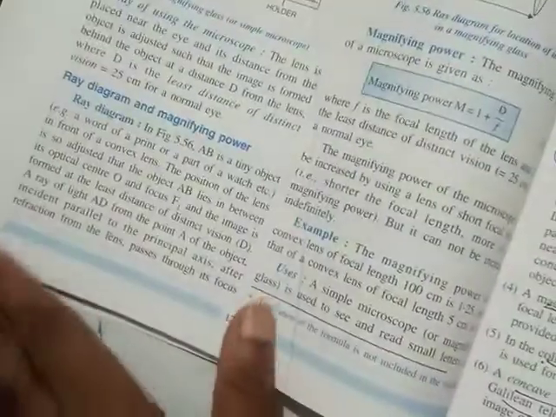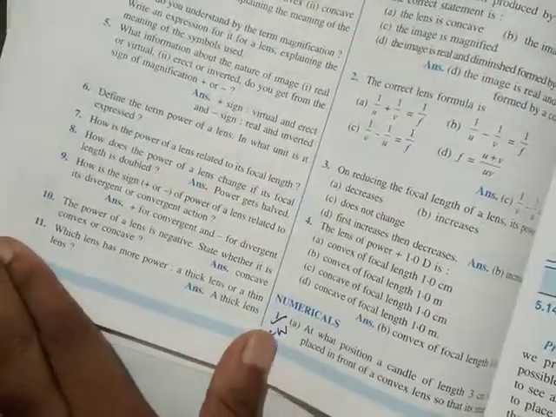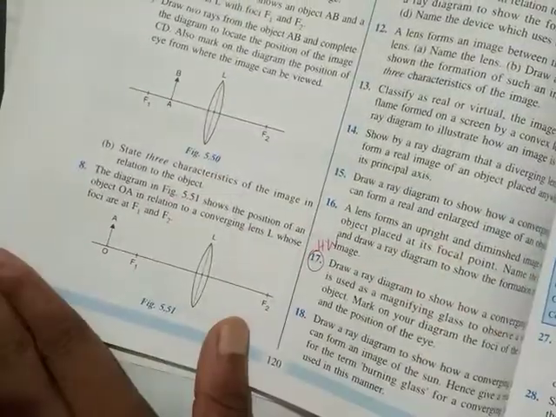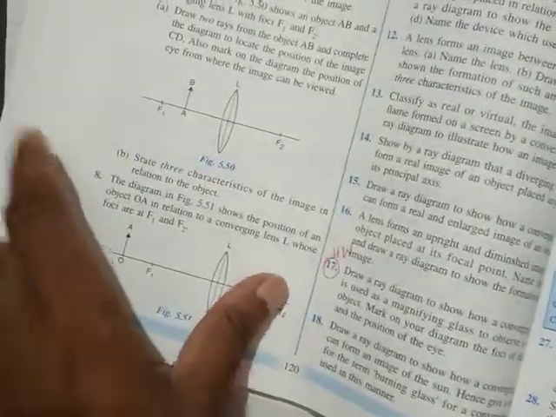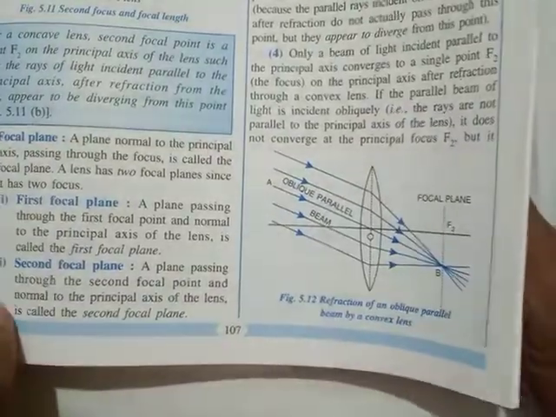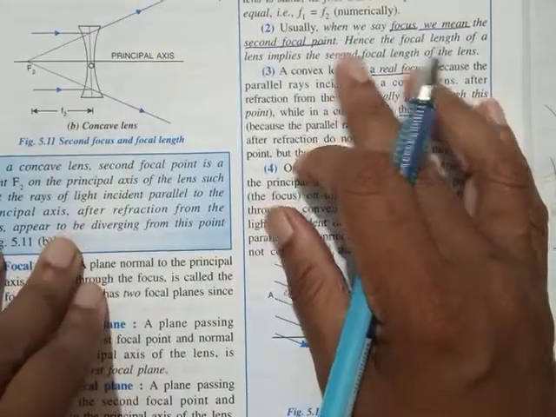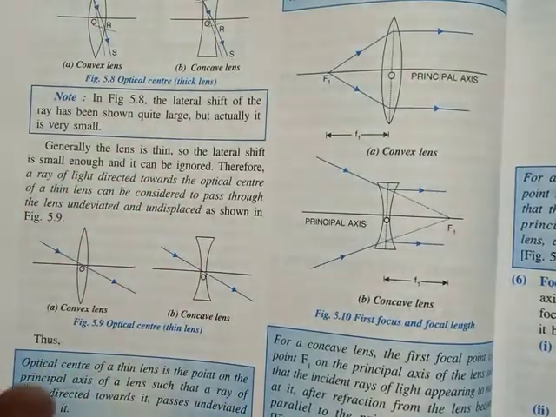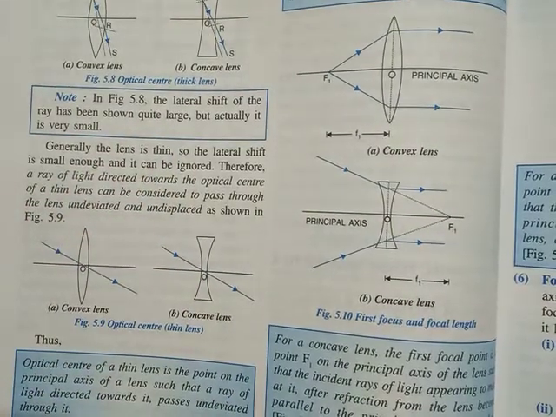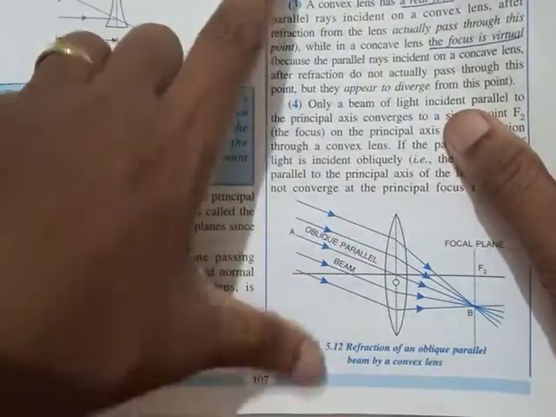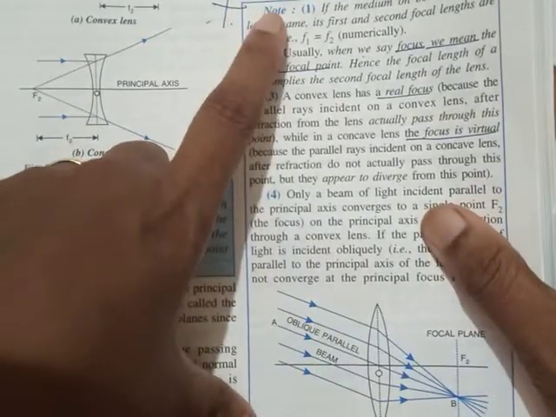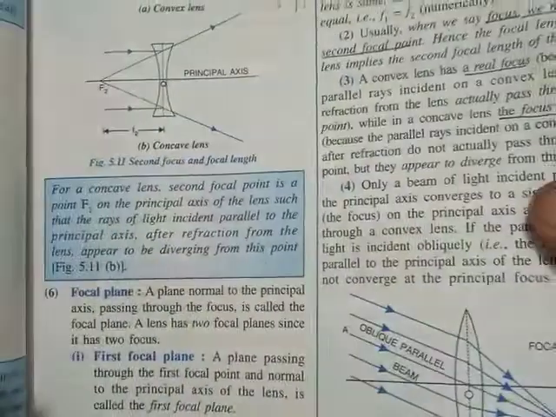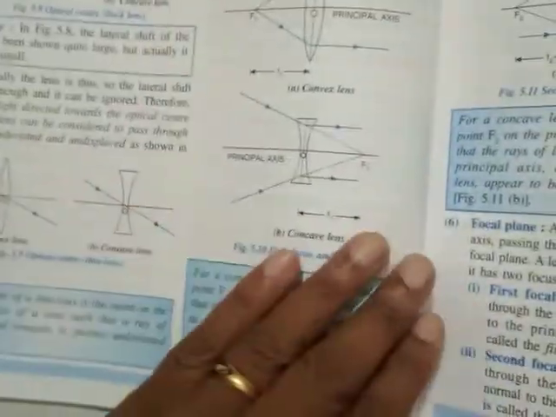Okay, so with that this chapter is over, but I had left something in part A, so I want you to turn to page 107. Now, as I told you, from this part, generally they don't ask any questions like definitions of focal length or focal point. They don't ask such things. But there is some information given towards the end as a note. From this, many questions come. So I wanted to discuss that.